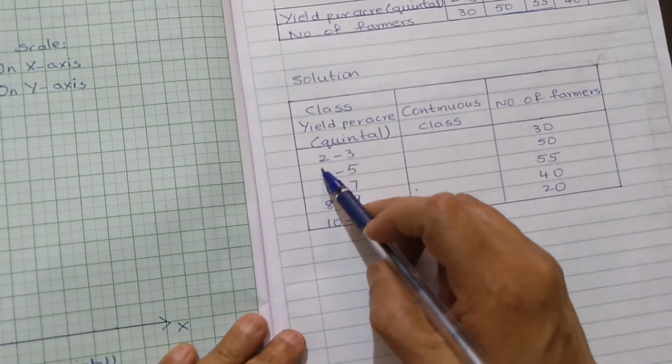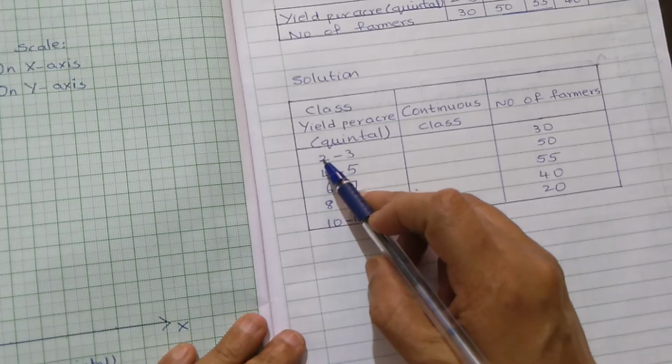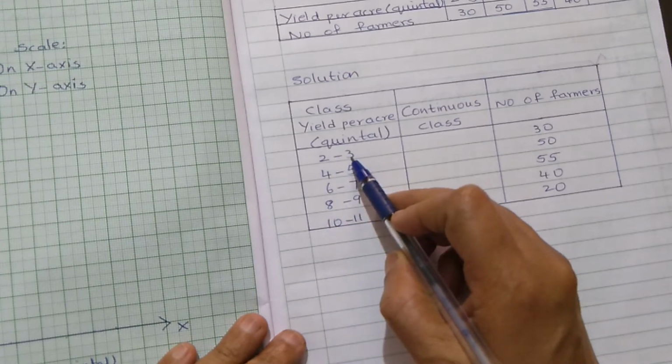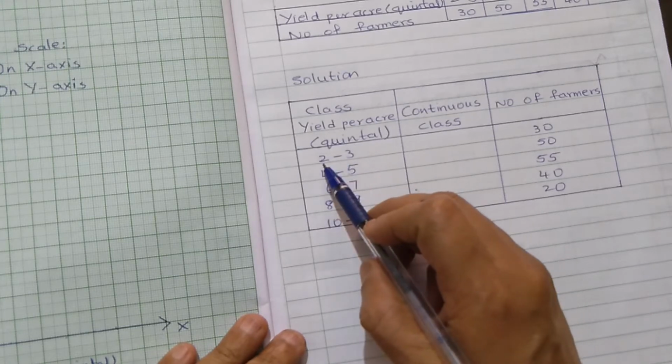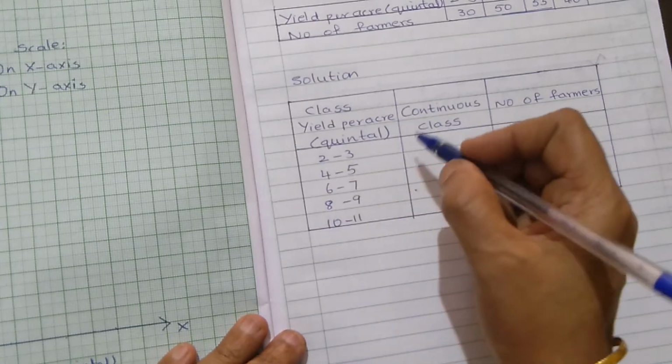So as I have told you before, to make it continuous, reduce 0.5 from the lower class limit and increase 0.5 from the upper class limit. So this 2, when you subtract 0.5, what you will get?